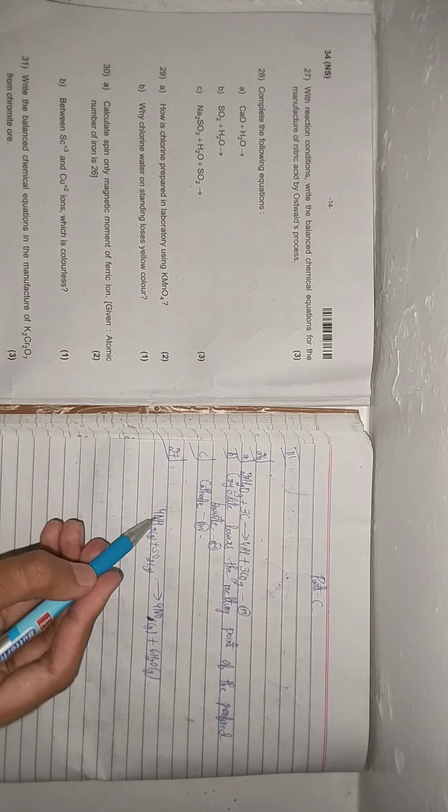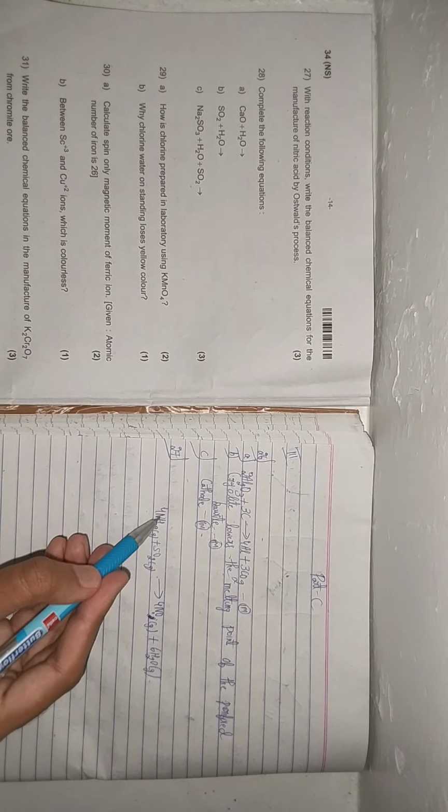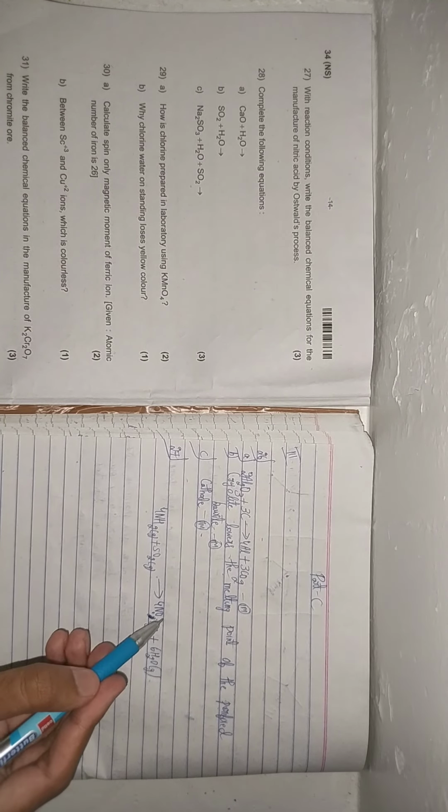After writing, you should also check whether the reaction is balanced or not. N: 4 on the reactant side and 4 on the product side, it is correct.